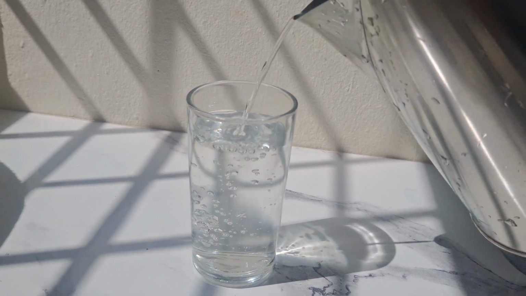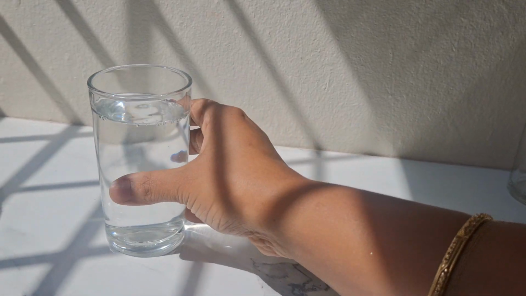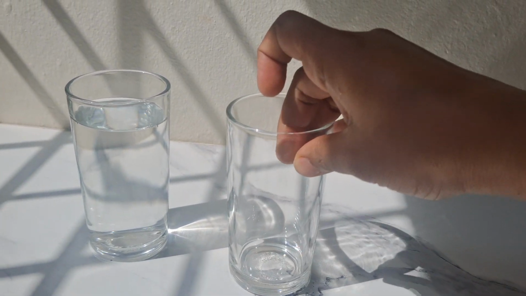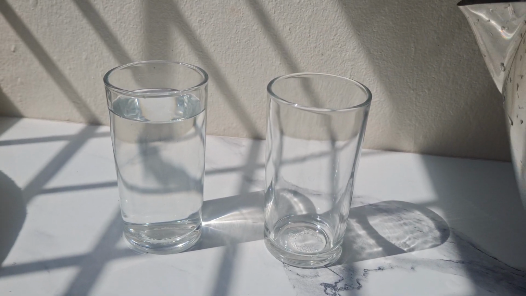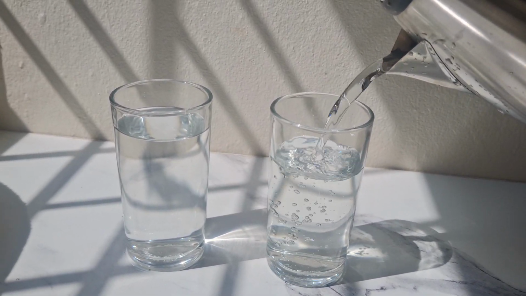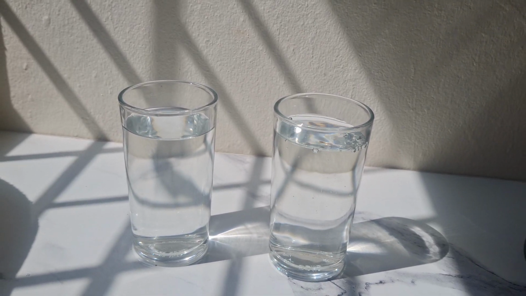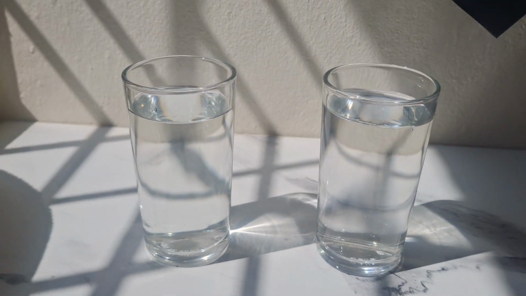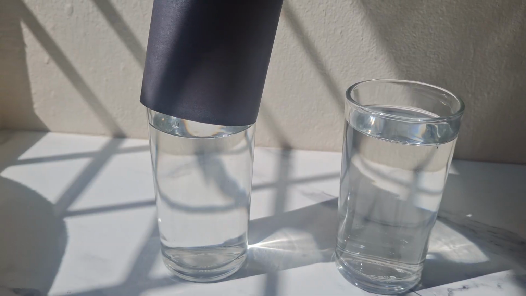What is the procedure? Wrap one glass with black paper. Wrap another glass with white paper. Fill both glasses with equal amounts of water. Place both glasses in direct sunlight for about 15 to 20 minutes.